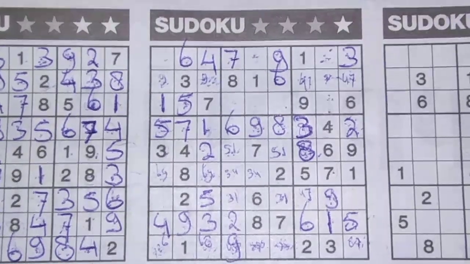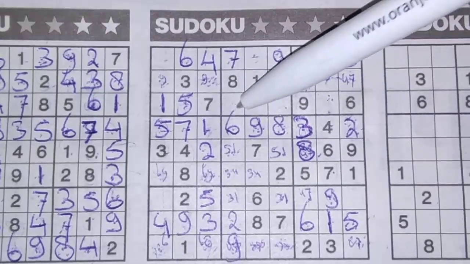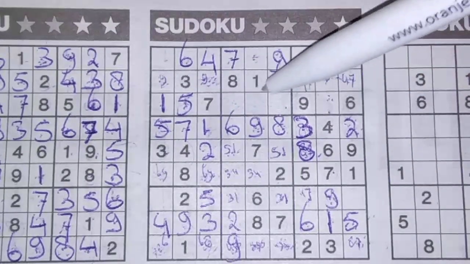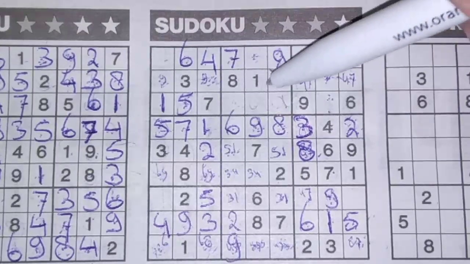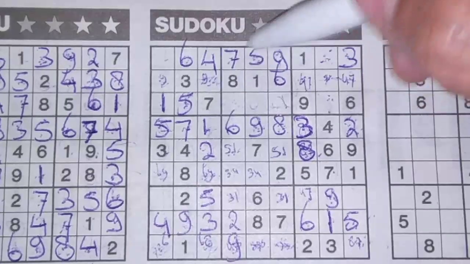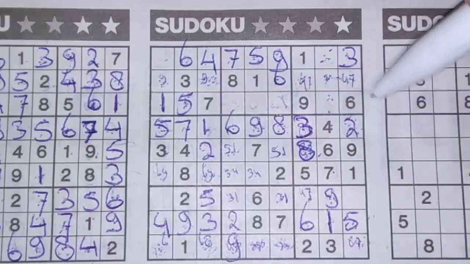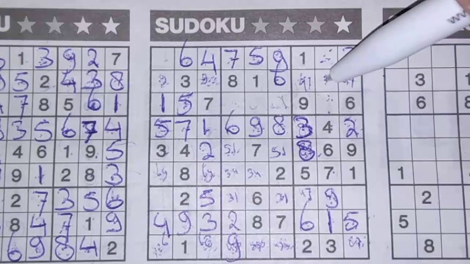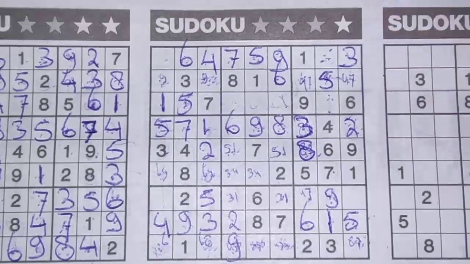Alright. In this big square, 4 missing numbers. One of the missing numbers is a 5. We see here 5. No 5 in these 3 boxes. So 1 box left for the 5 should be there. 5 in this row. 5 in the third row. So in the second row, the row between, the only place for the 5 should be there.